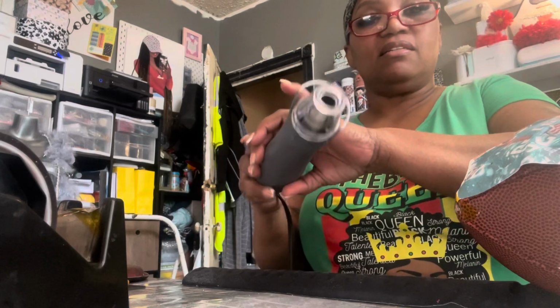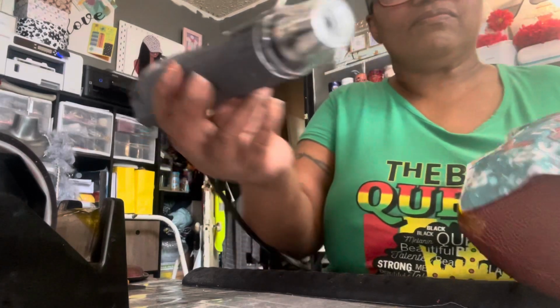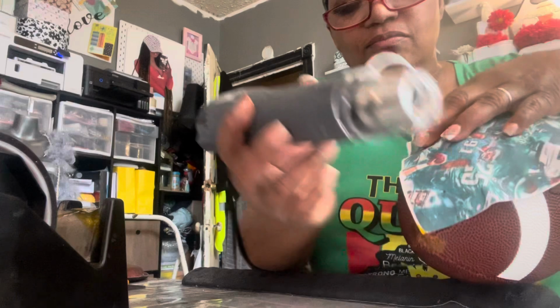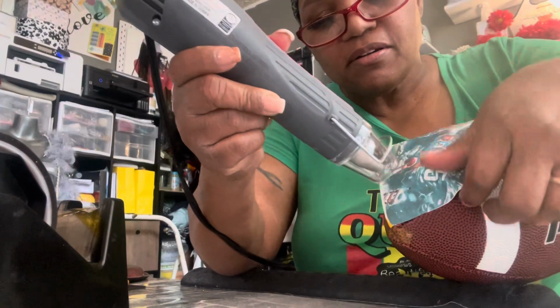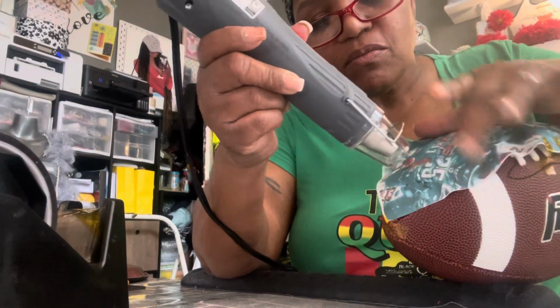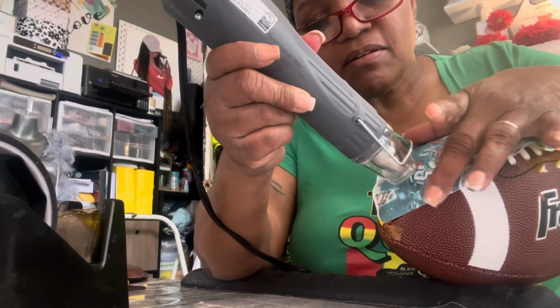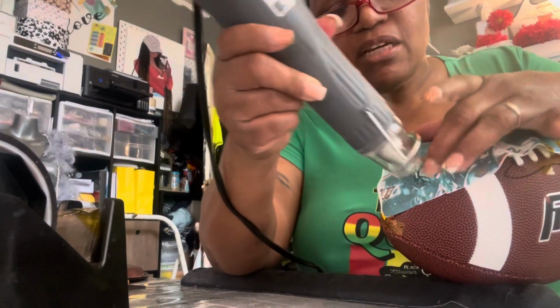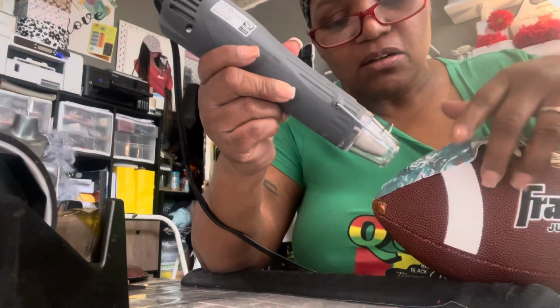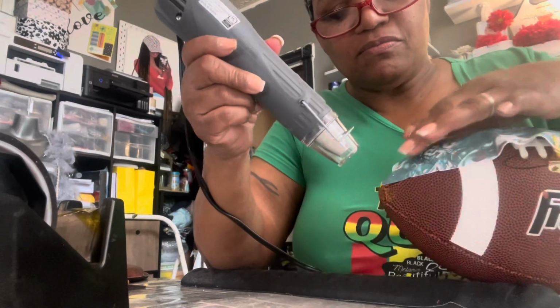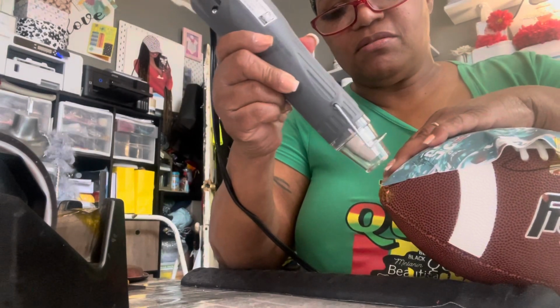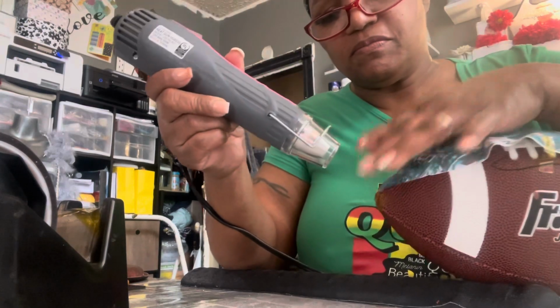Let's see. Let's start here, working our way, pushing all them creases out. You want to put the creases out as much as possible.